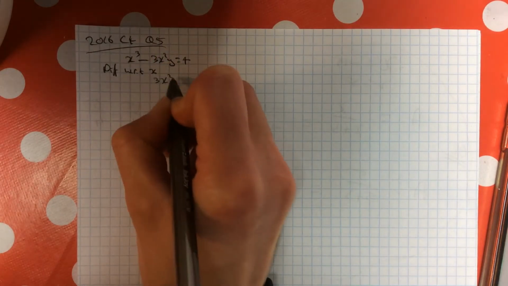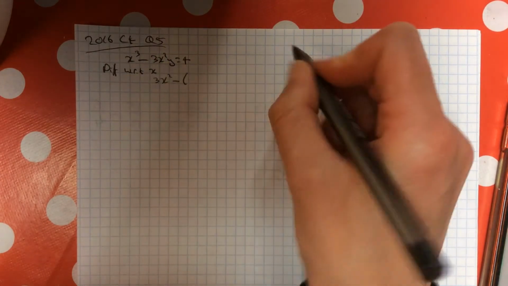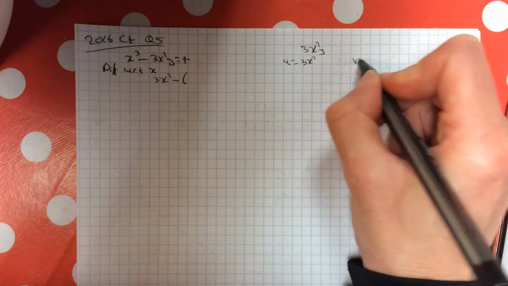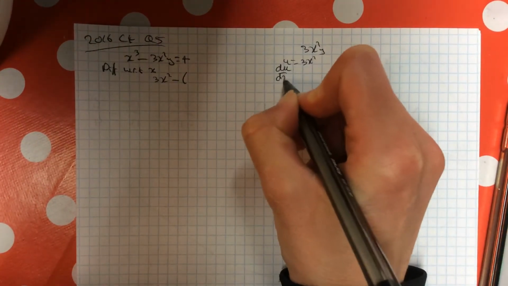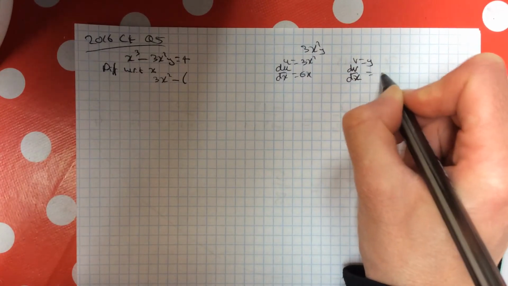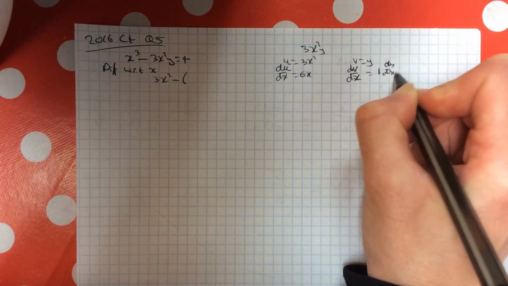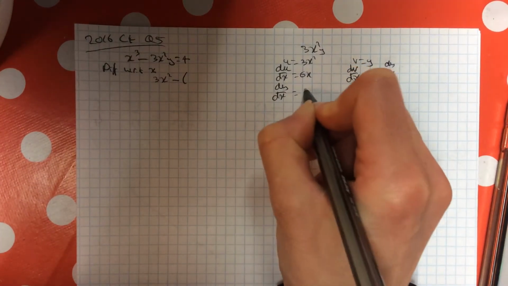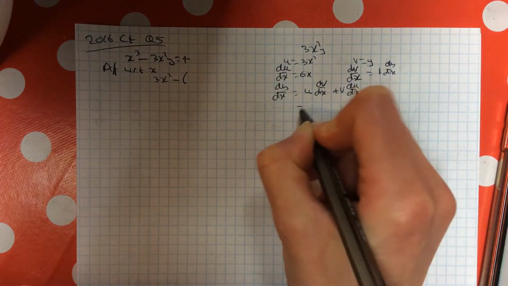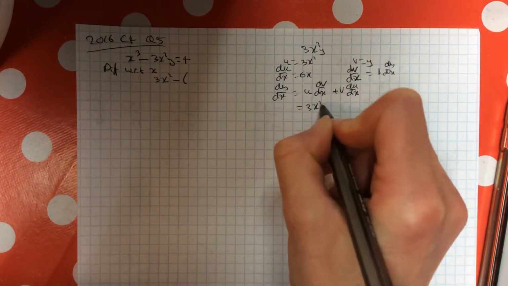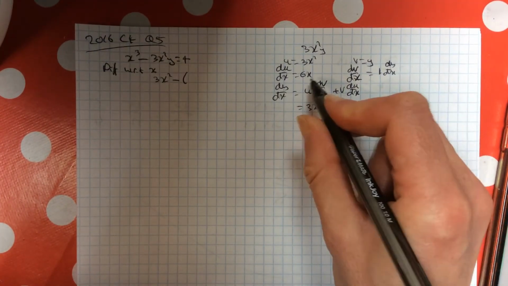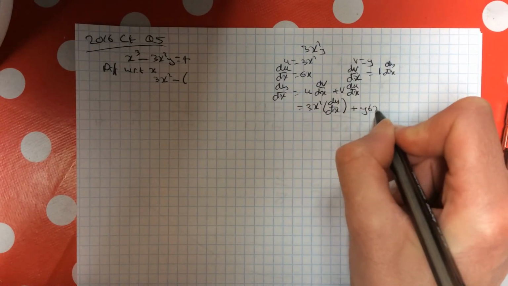Differentiating this, 3x squared y. I'm going to do this bit over at the side. It's the product rule. u is 3x squared, v is y. Differentiating u, you get 6x. Differentiating y with respect to x, you get 1, but you must write dy by dx beside it. The product rule, dy by dx is u dv by dx plus v du by dx. Just plug your terms in. u is 3x squared, dv by dx is dy by dx, plus v is y, du by dx is 6x.